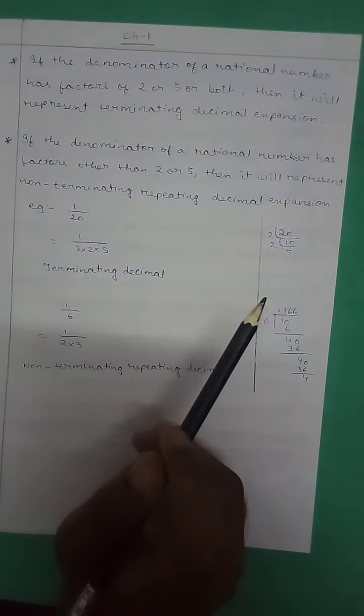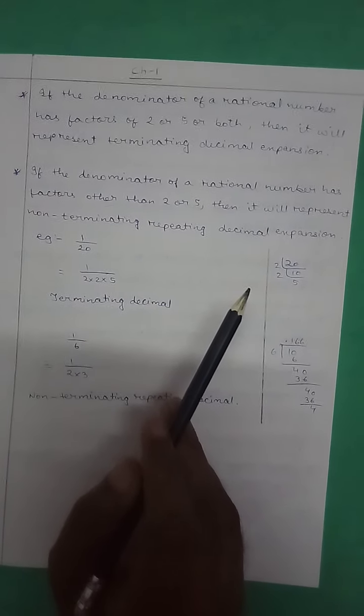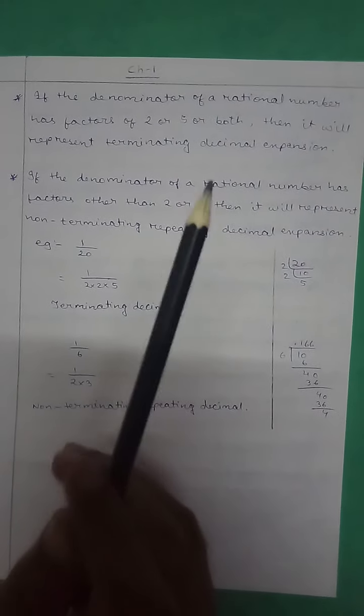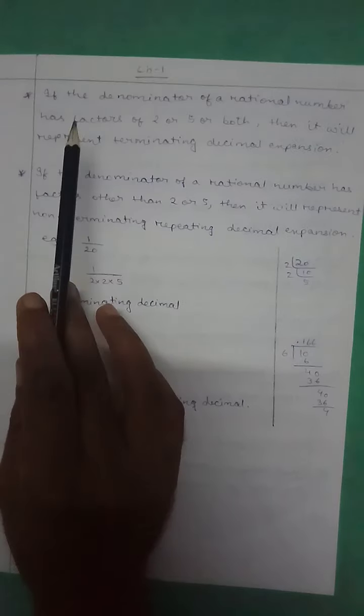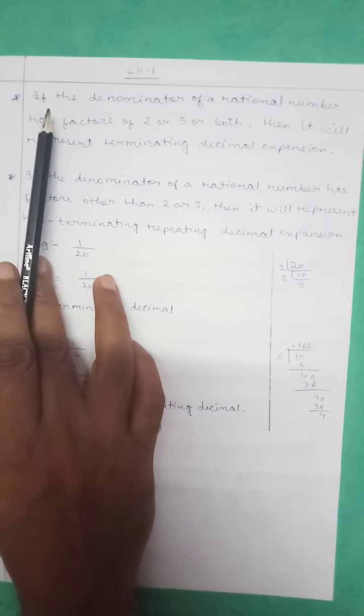Chapter 1. Exercise 1.3 till question number 5 I taught you in the last class. Before we start question number 6, two more concepts.